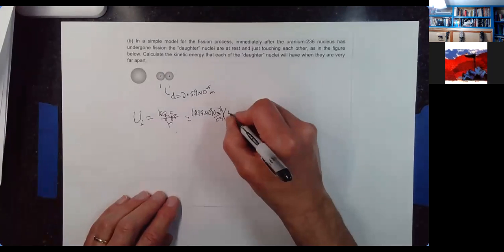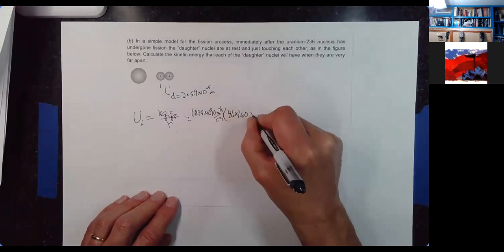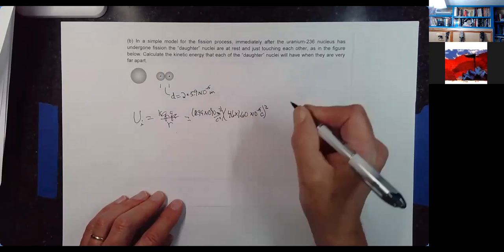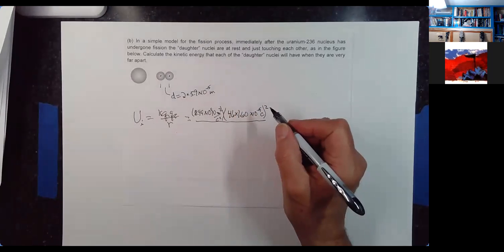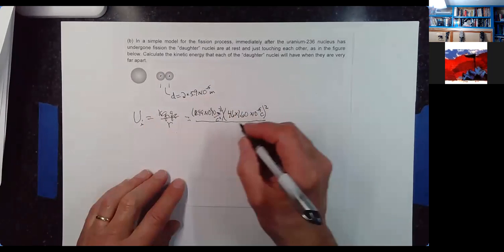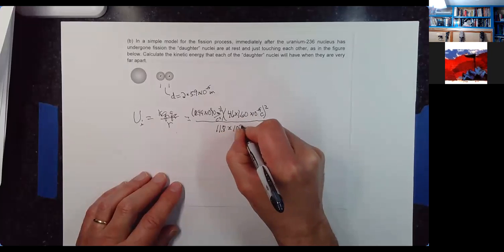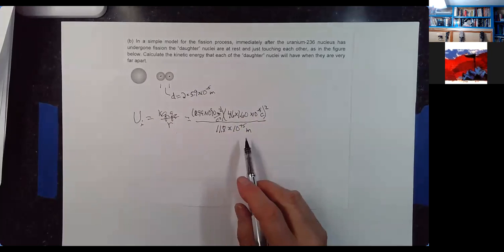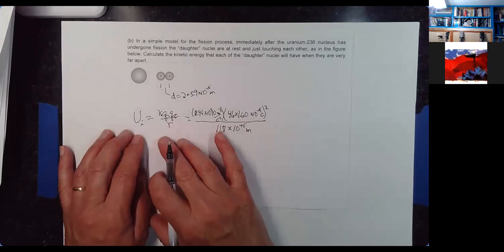So 46 times 1.60 times 10 to the minus 19th coulombs squared, because there's 2 of them. And then that total distance, let's see, that looks like 11.8 times 10 to the minus 15th. Which is actually about 1.2 times 10 to the minus 14th. So that's the initial electric energy that you have.